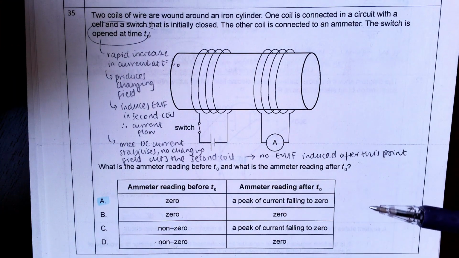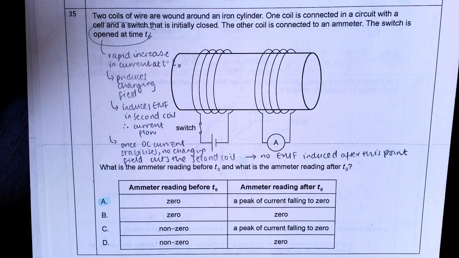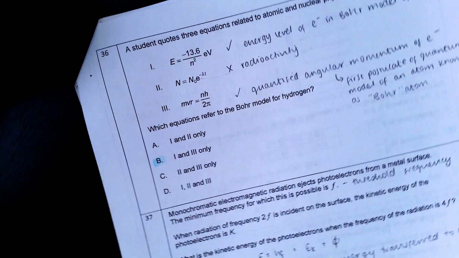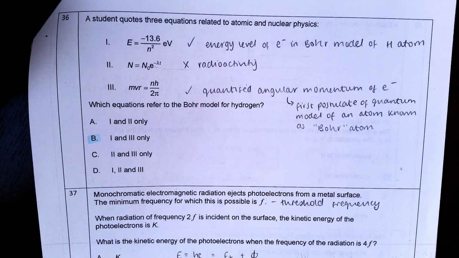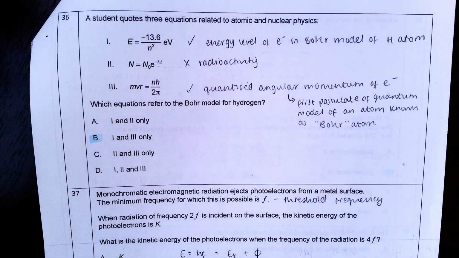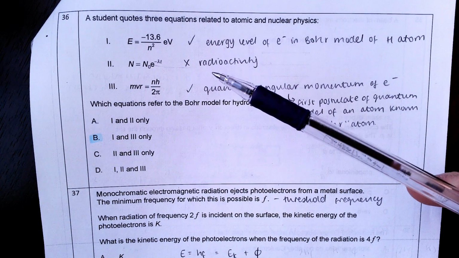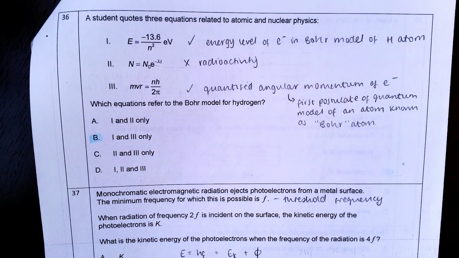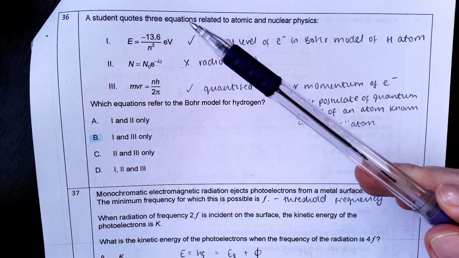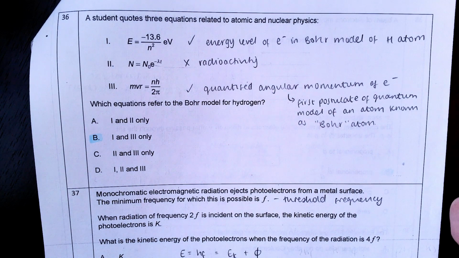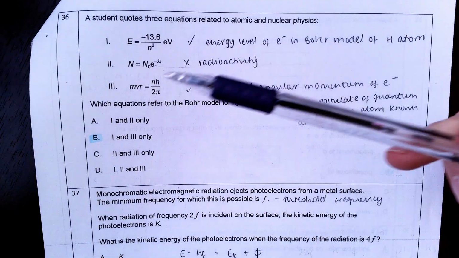In 36, a student quotes 3 equations related to atomic and nuclear physics. Which equations refer to the Bohr model for hydrogen? Okay, well, quick giveaway, the second equation is clearly a radioactivity equation, so no, that is not for the Bohr model. But both 1 and 3 are equations that we looked at when we learned about the Bohr model for hydrogen. So the first one is the energy level of electrons, depending on their shell number. And then the third one is the quantized angular momentum of the electron, which is the first postulate of the quantum model, which is the Bohr atom, so B.